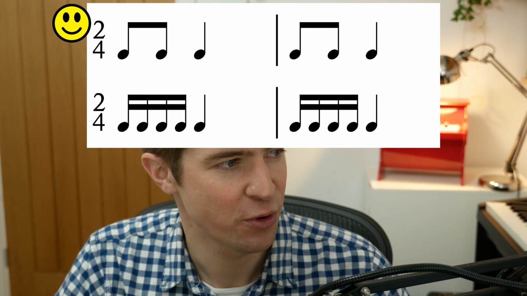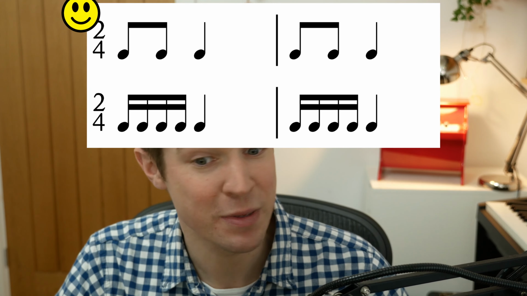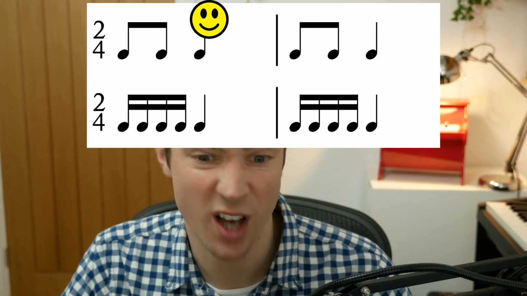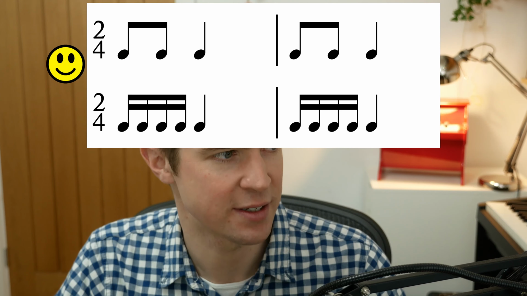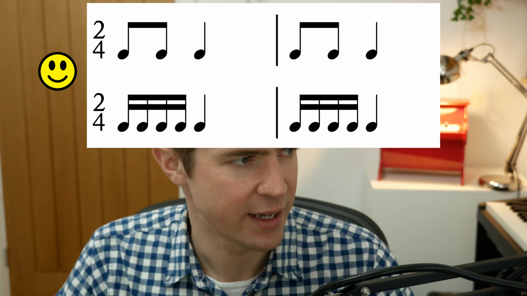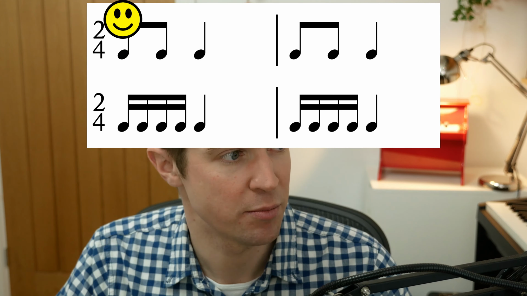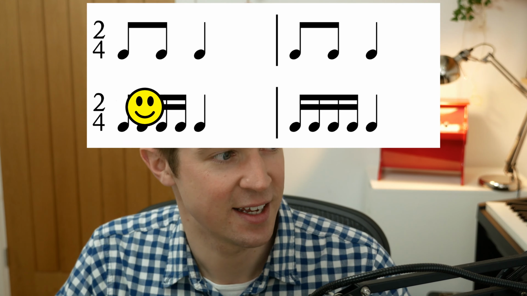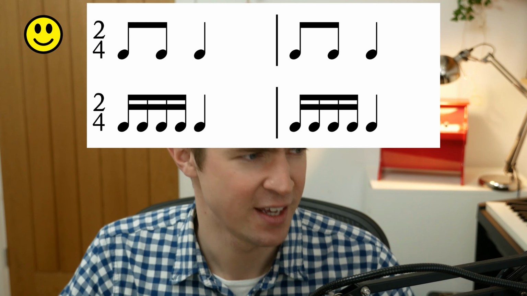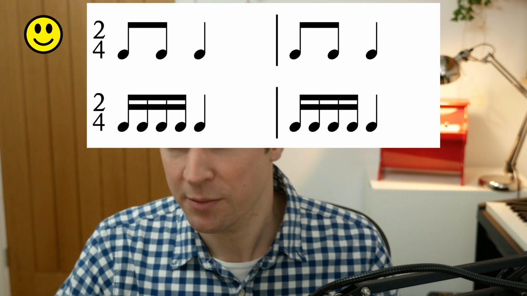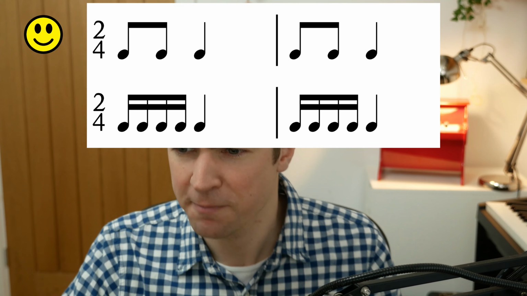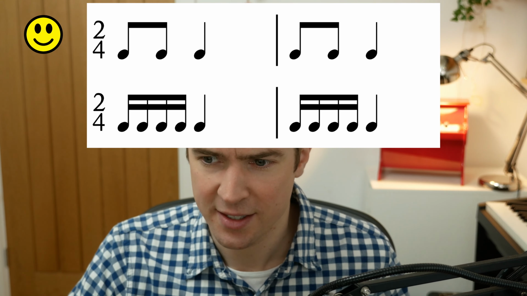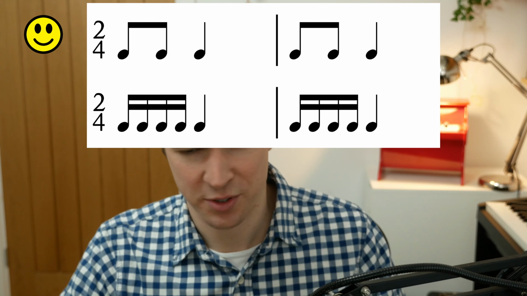In 2/4, the top number 2 tells you there are 2 beats in the bar. The bottom number 4 means that the beat is one of these crotchets, or ta notes. So there are 2 of those beats in every bar, and you can see that they break up into 2 te notes, or tika tika can split into 2 again. So that's simple time. Perhaps as you're hearing that, you're thinking it sounds quite even and tidy. It's snappy, it's crisp, it feels quite precise.